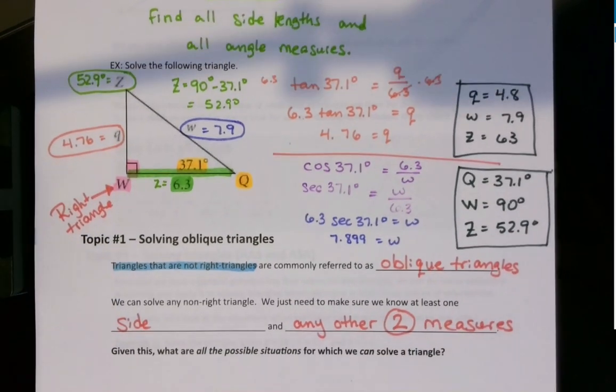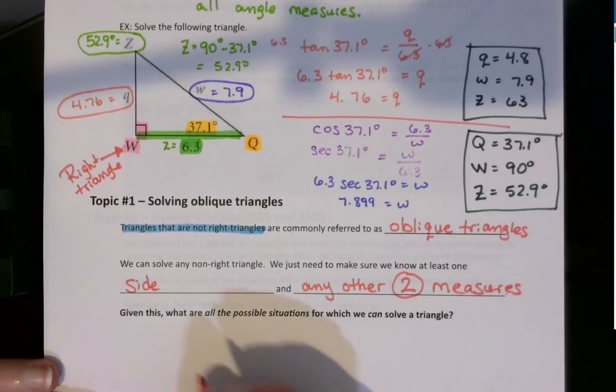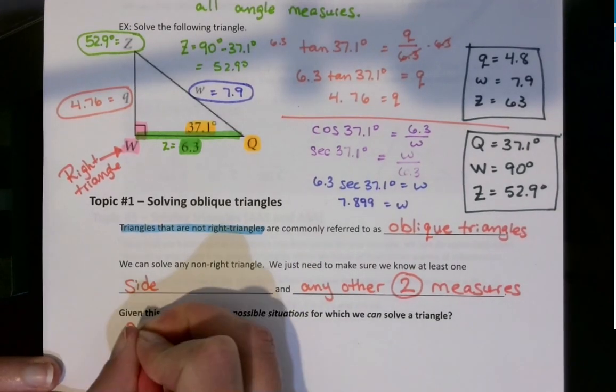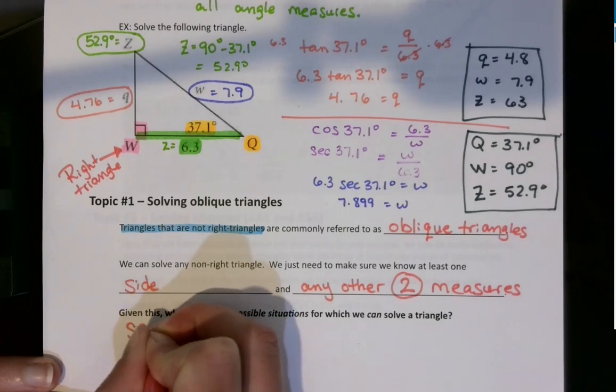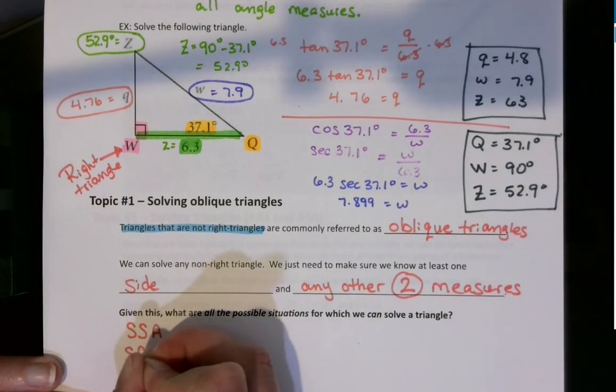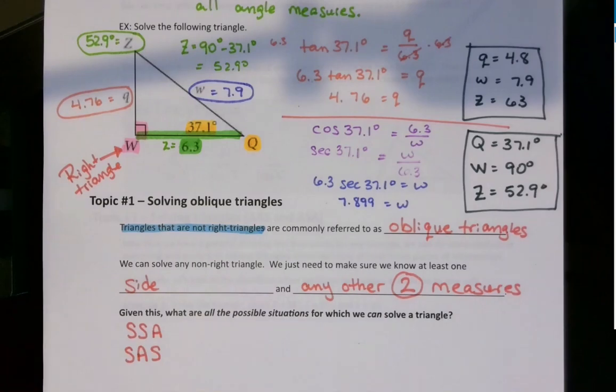Given this, what are all of the possibilities for situations in which we can solve a triangle? We know that we need to have one side, and if we know another side and an angle, we're going to be able to solve the triangle. Given that we know one side, we also might know the angle that is between that angle and another side. So these are technically two different diagrams here. This would be two sides where the angle that is known is not between the two sides. This one is where it is in between the two sides.